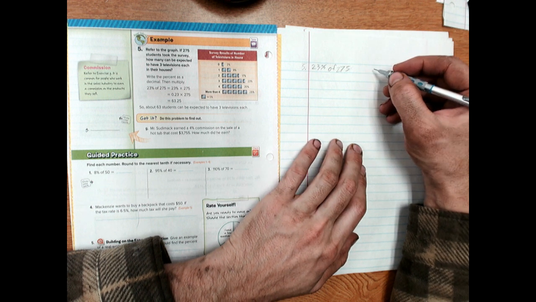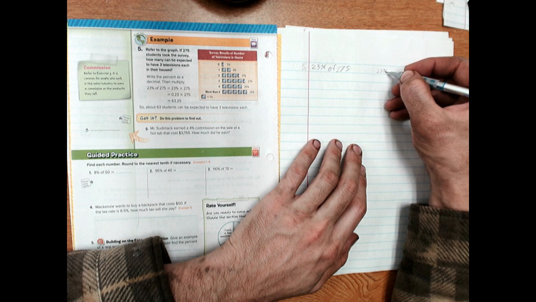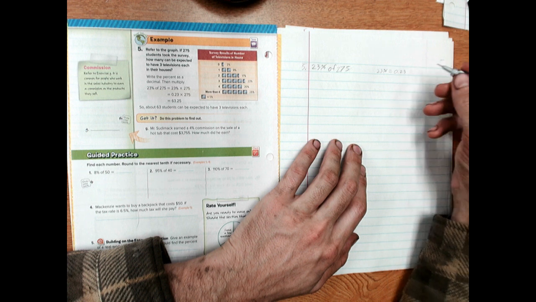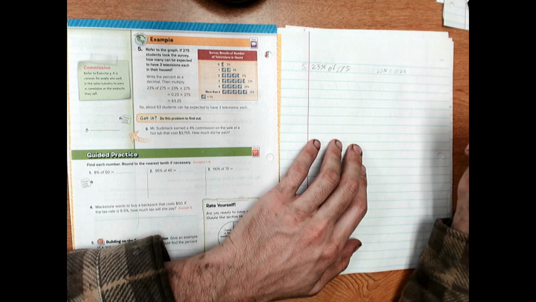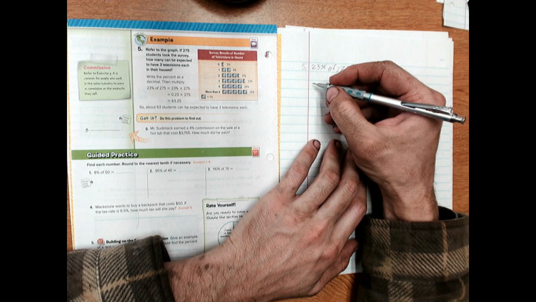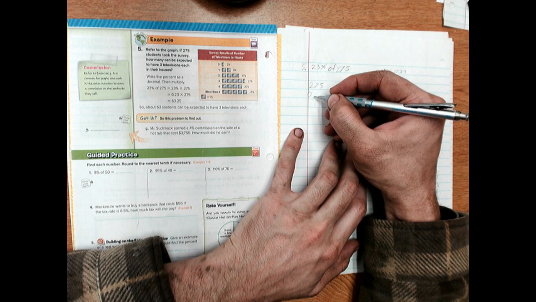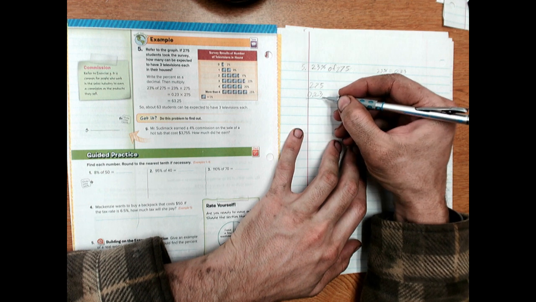So 23% equals 0.23. And it won't get any easier if we turn it into a fraction, I don't think, because 23 is a prime. So 275 times 0.23.